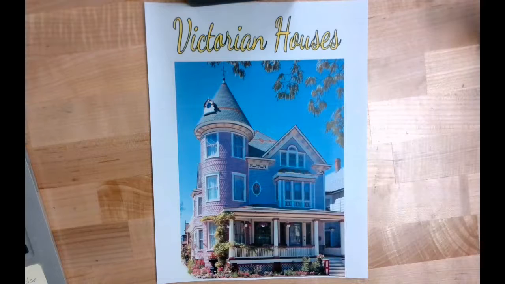So Victorian houses are common from the Victorian style, which took place back in Britain in 1837 to 1901. And that style of house became common in other areas, even in America, where people wanted to have that style of home with their architecture when homes were built.